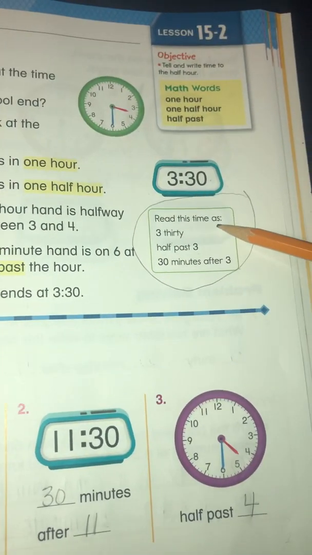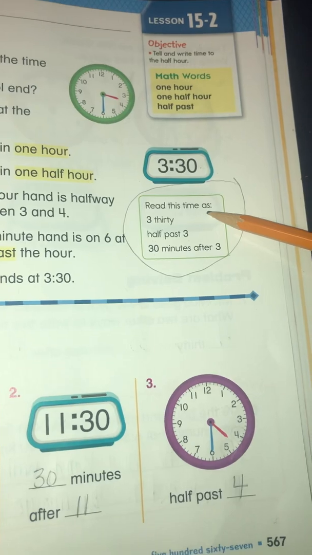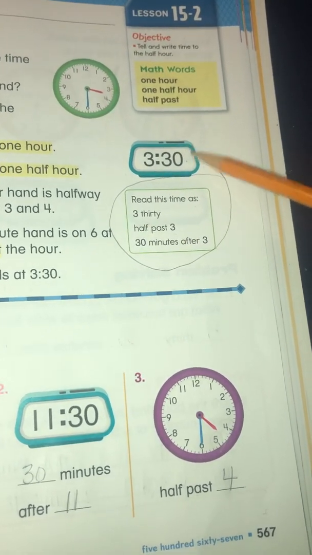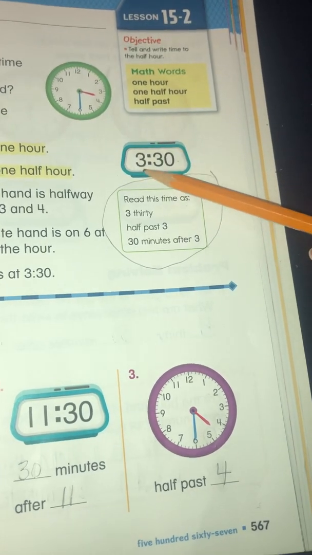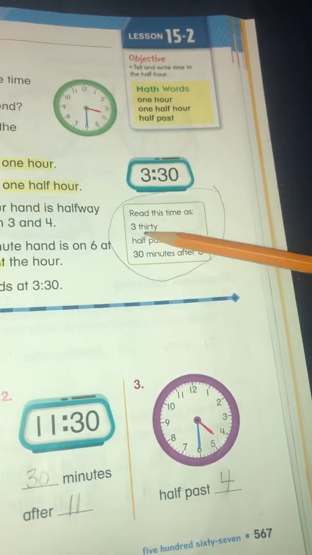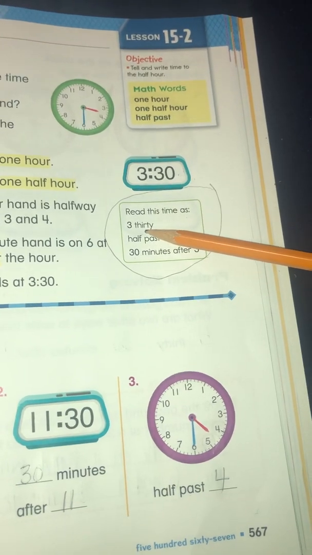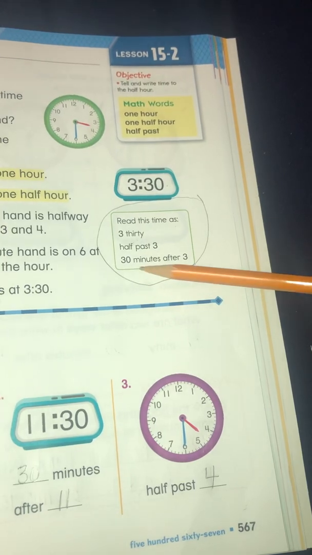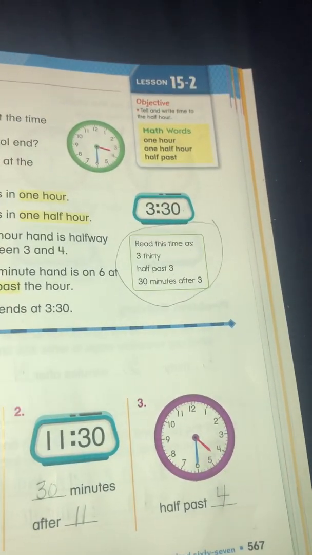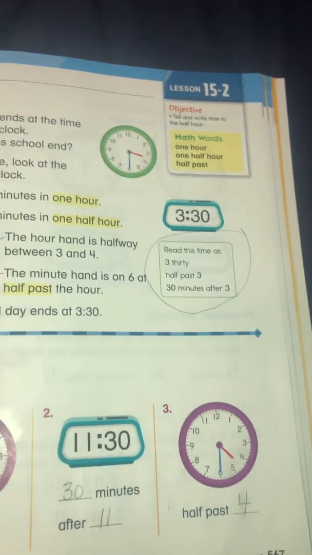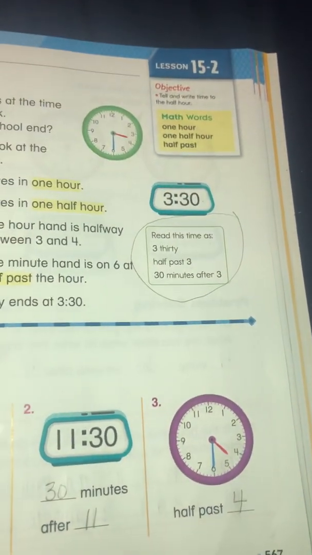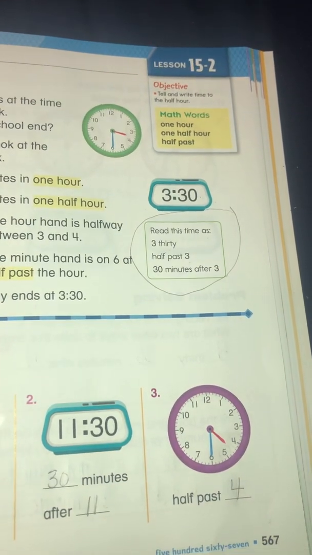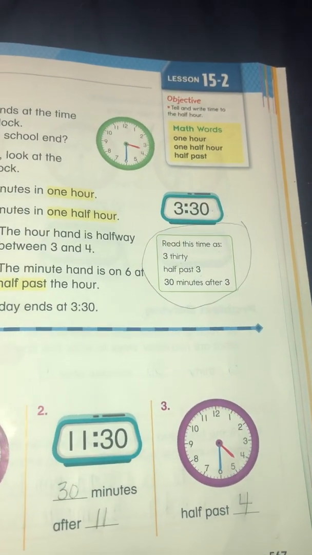There are 3 ways to read time to the half hour. Look at this digital clock. It says 3:30, so you can read it just like that, 3:30. You can say 3:30, half past 3, or 30 minutes after 3. The reason they say half past is because 30 minutes is half of an hour, because an hour is 60 minutes. So it's 3:30.